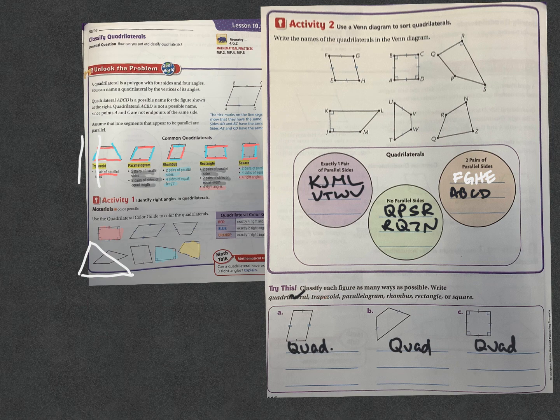Trapezoid. Does it have one pair of parallel sides only? This is parallel to that. That's one pair. This is parallel to that. That's two pairs. So no. This is parallel. This is not parallel, actually, but this is. So it only has one set of parallel lines. Trapezoid. We'll put trap for that. And this was parallel to this. That's one set. This is parallel to that. That's two sets. So no other trapezoids there.